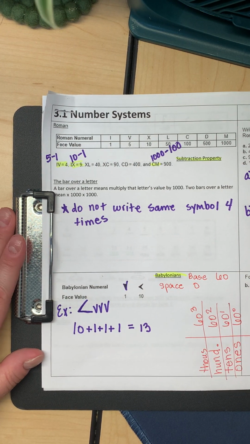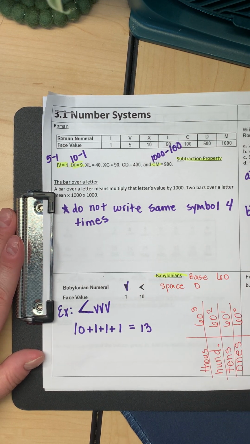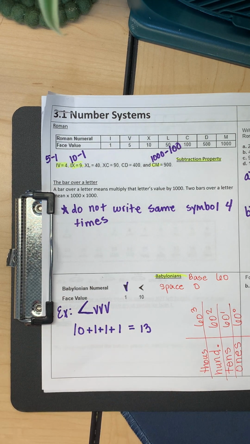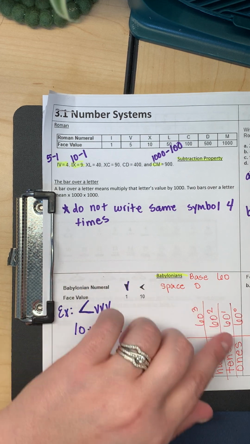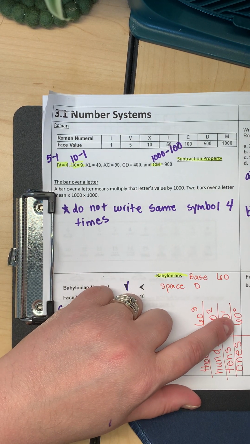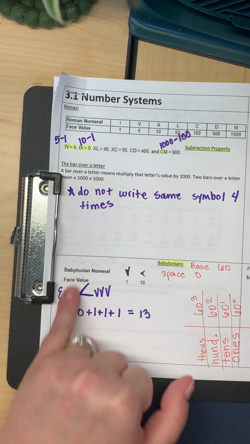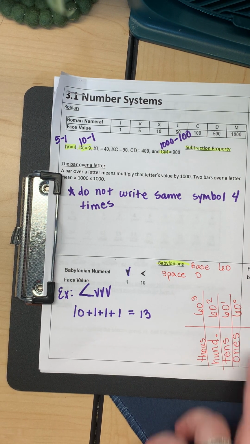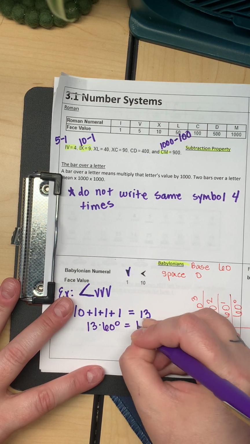Okay, then this is where we're going to take this 13 and multiply it times 60 to the 0. If I would have had 2 sets of symbols, then the first set I would multiply by 60 to the 1, and the second set I would multiply by 60 to the 0. So since this is just one big set, there's no spaces in between, I'm going to attach from the right, as in 60 to the 0. So 13 times 60 to the 0 is actually just 13.